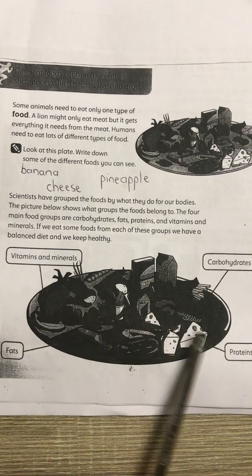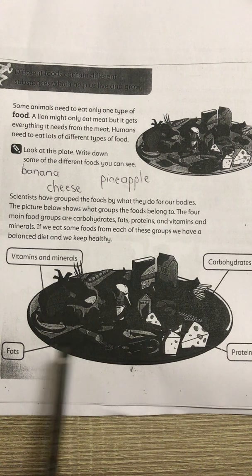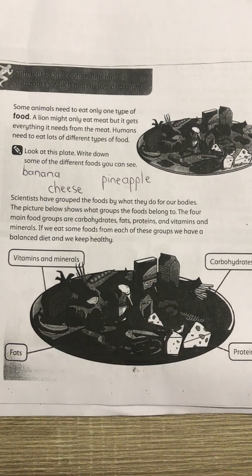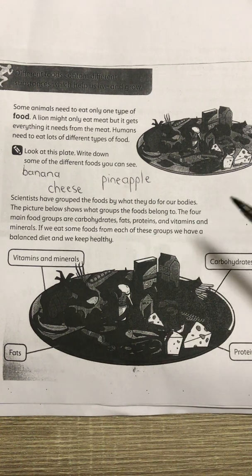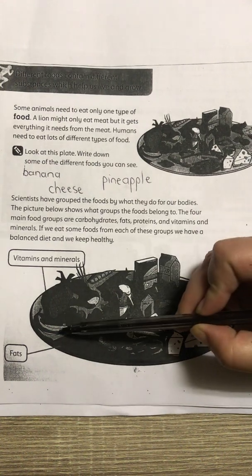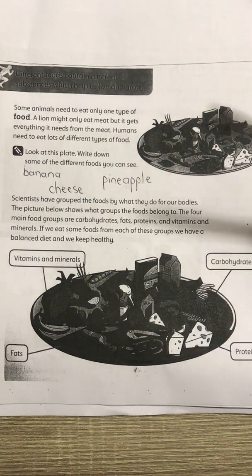If we eat a little bit of each, we have a balanced diet. If we eat too much of this, it's not balanced anymore. If we eat too much of this, not balanced anymore. So let's take a look at some of the food that we find in these groups. First, let's take a look at vitamins and minerals. Here we can see a banana, a pineapple, an apple.